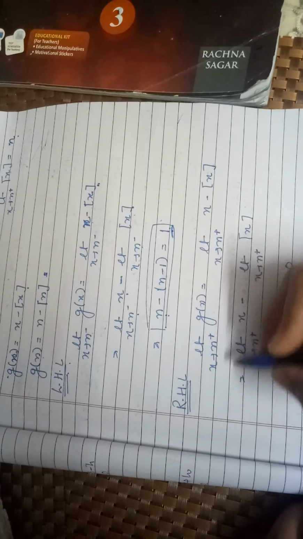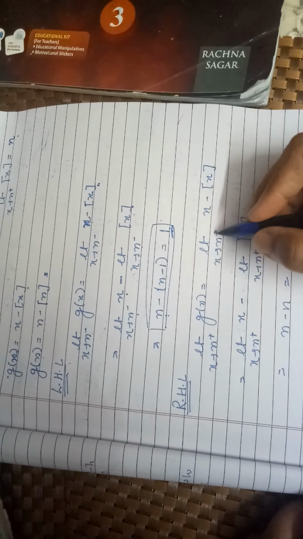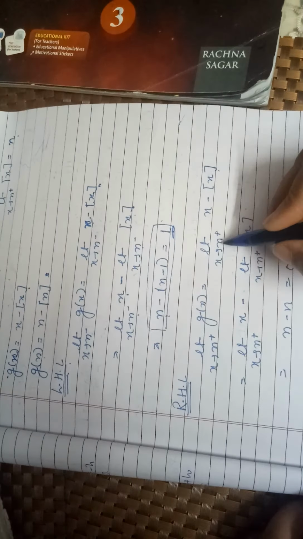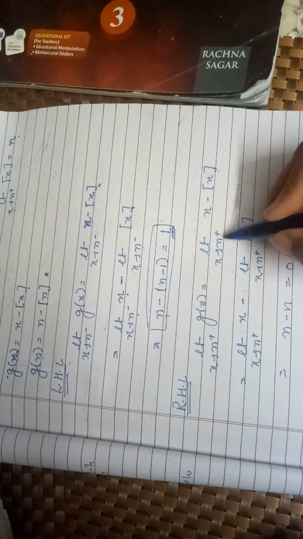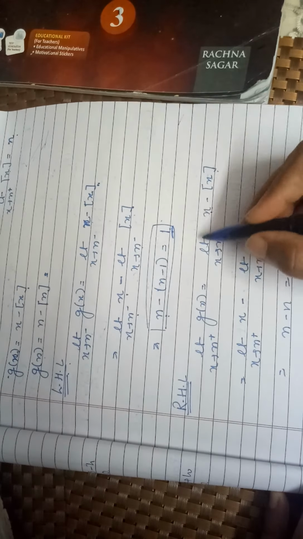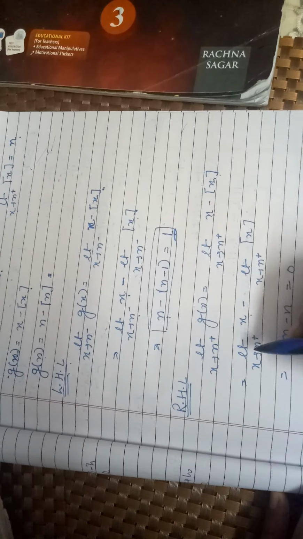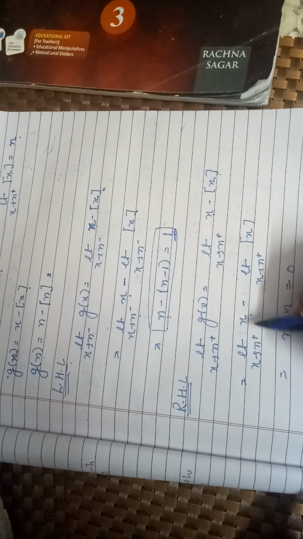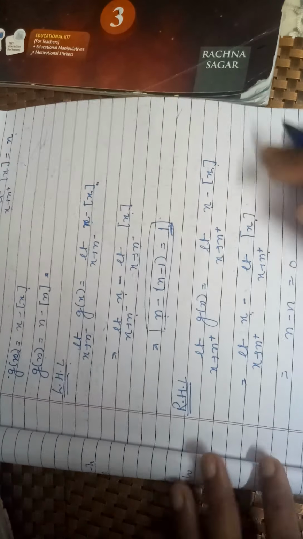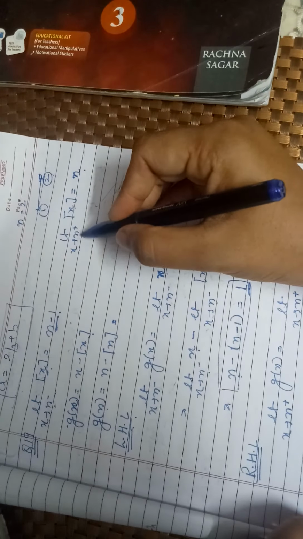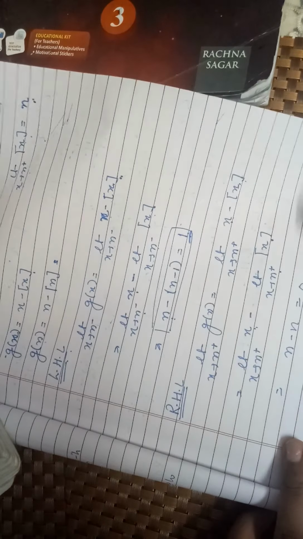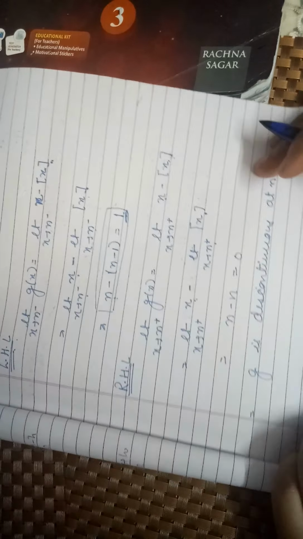Now come to the right hand limit. Again we put g(x) equals x minus the greatest integer function of x. Here we are taking the right hand limit, so it will be n plus. Again we break it into two parts and give the limit to each function. So limit x tends to n plus of x minus limit x tends to n plus of the greatest integer function of x. As we saw earlier, for n plus the value of the greatest integer function is equal to n. After solving that we get 0.